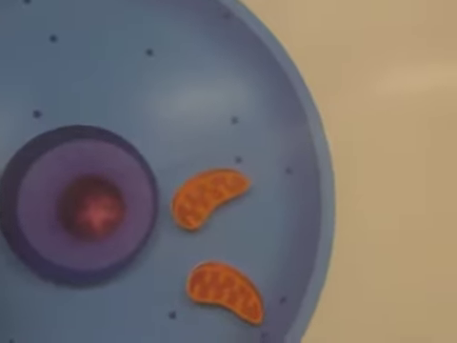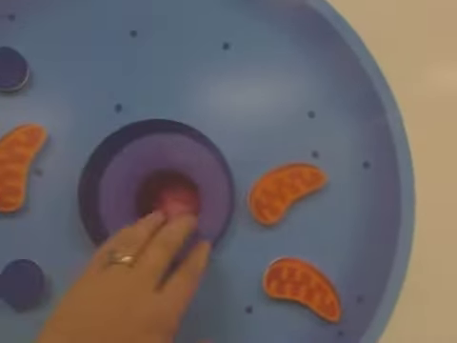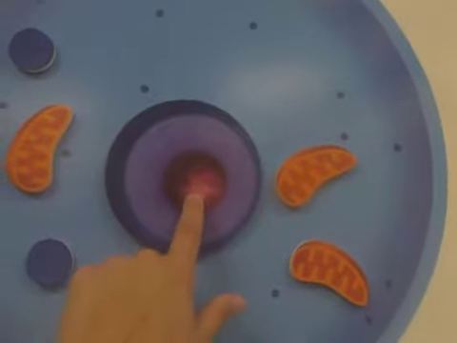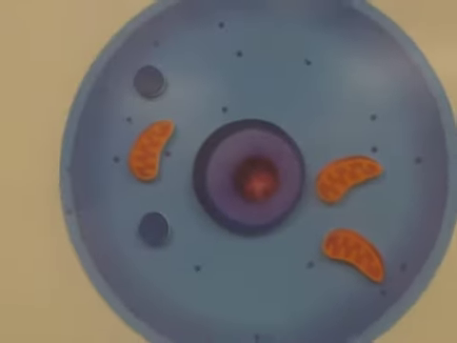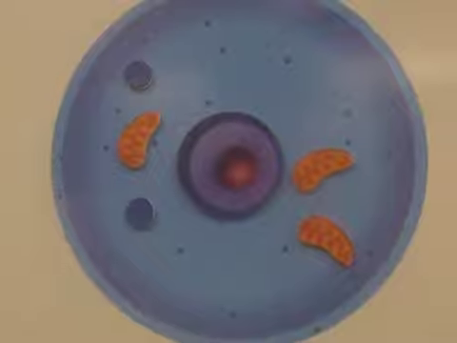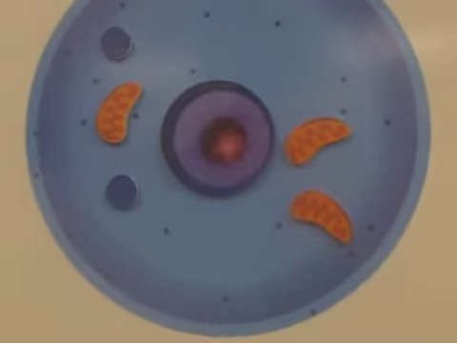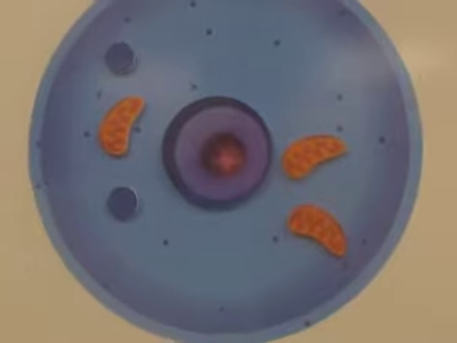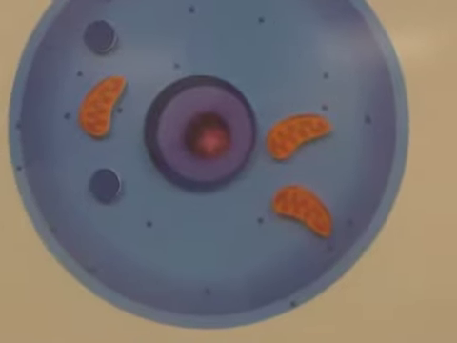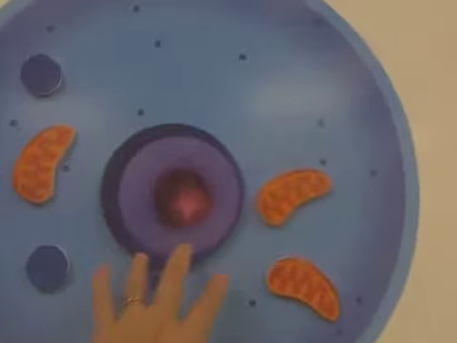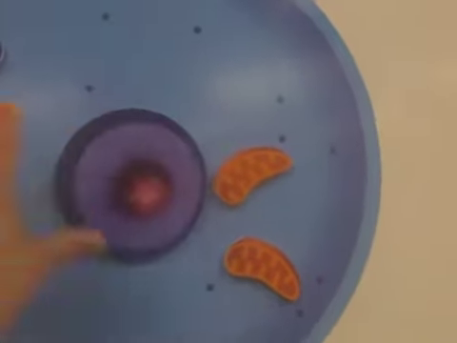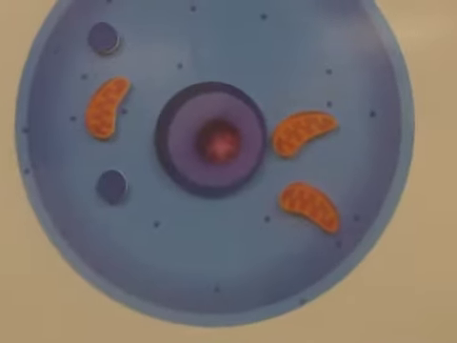And this here in the center is what we call the nucleus. This is where DNA is stored, okay? And the DNA is the genetic material that tells the cell what it is. That it's an animal cell, that maybe it's a heart cell and it's going to help your heart pump blood, okay? Or maybe it's just a single-celled bacteria, so it houses all the genetic material for that one bacteria.